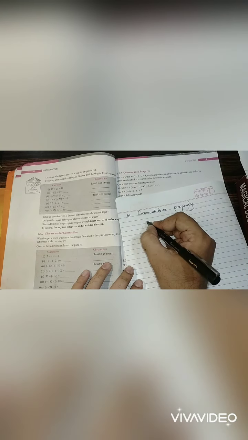Next, our third property is commutative property. So what is commutative property? Commutative property states that a plus b is equal to b plus a. If you add any two integers in any order, then the answer will be the same.